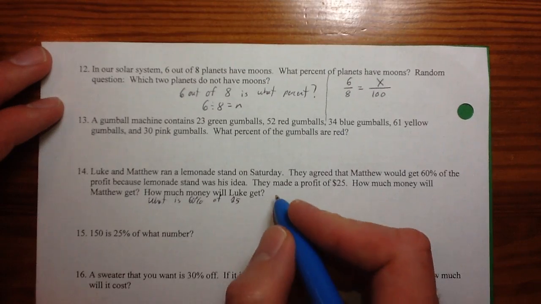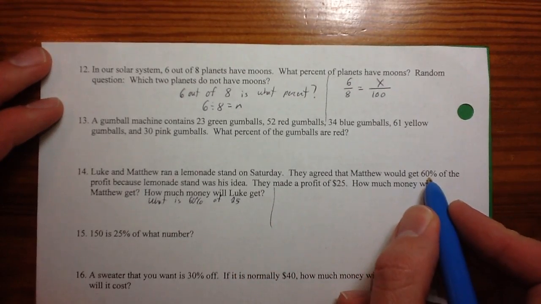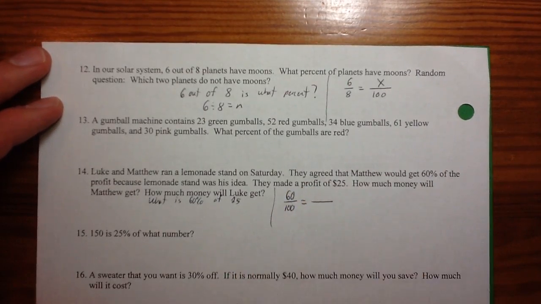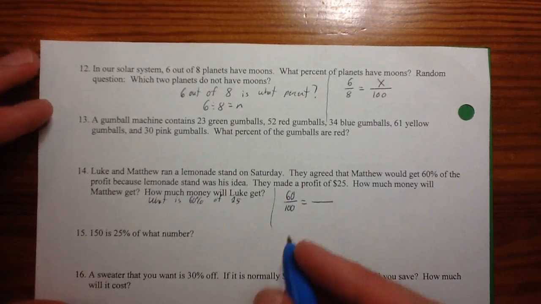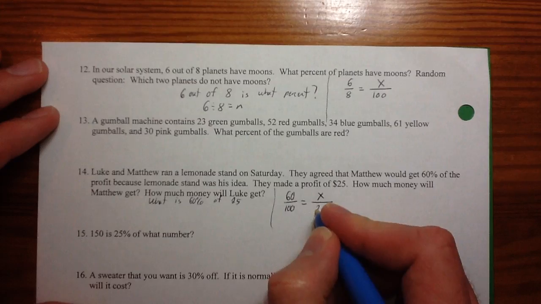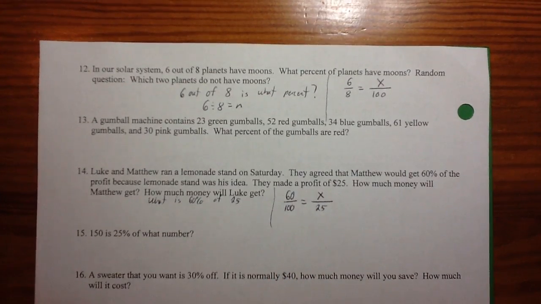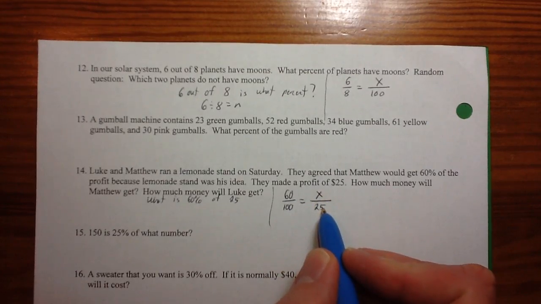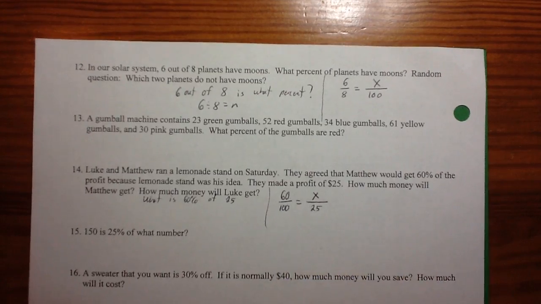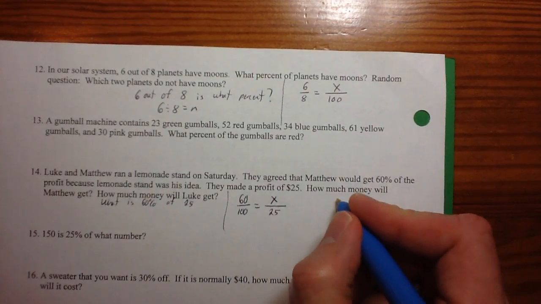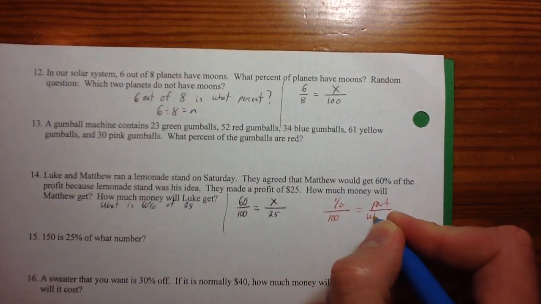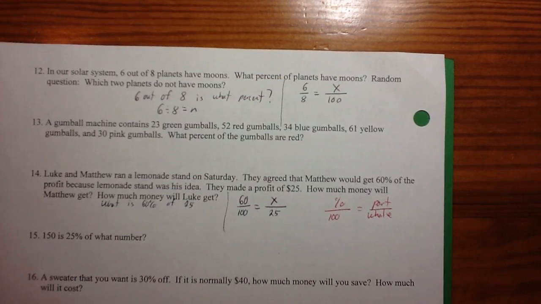Instead, I'm going to come over here and I'm going to say, well, 60% is 60 out of 100. And Matthew's going to get something. I don't know what he's going to get, but he's going to get a part out of the whole, and the whole is 25. So we'll do it that way. So Matthew is going to get something out of 25, that's the whole, and it's percent out of 100. So we've had this equation before. I'm going to write it in red just to make it stand out. So percent over 100 equals part over the whole, and sometimes that's kind of hard to wrap our minds around. So there you go. We won't always do that.